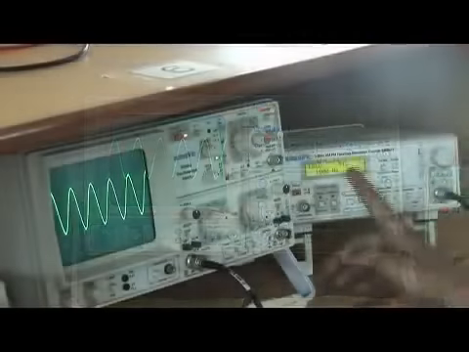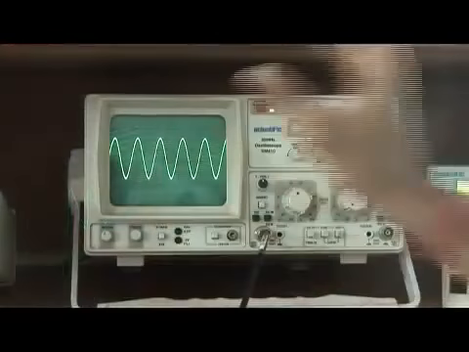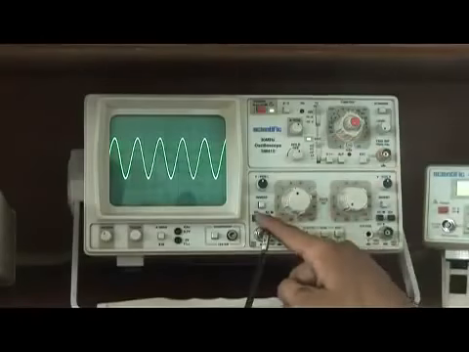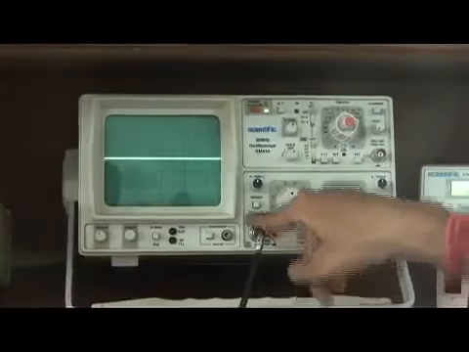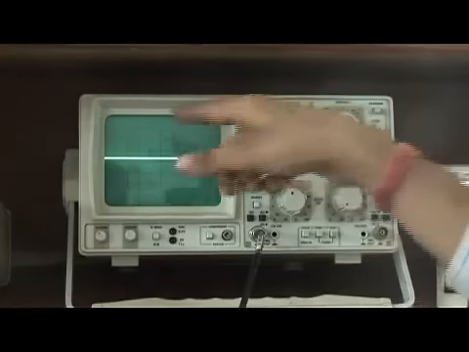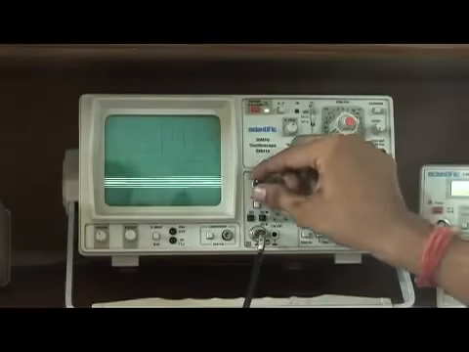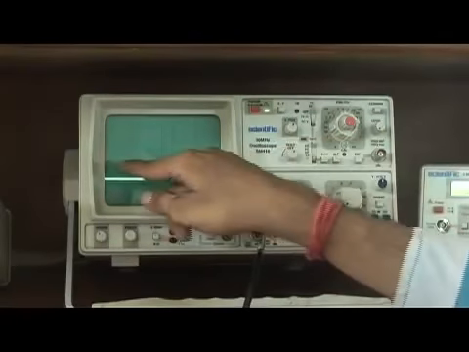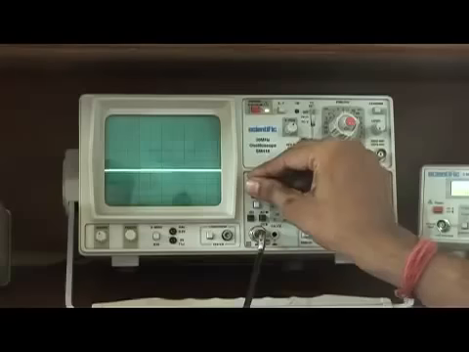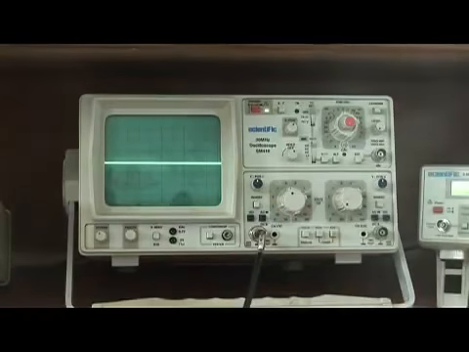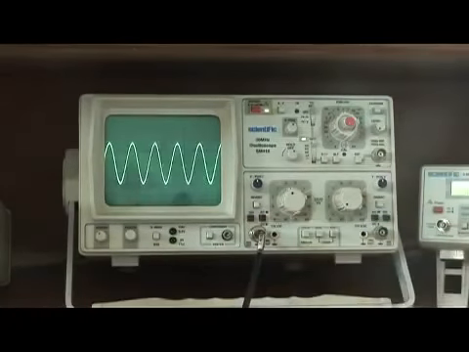Now whatever is being generated, we have to view here. Don't worry about what the signal looks like yet. First of all, use this point called ground, GD. When you press it, it gives you a straight line. Now you have to set this straight line to the center of the screen using this Y position movement. That means here, I have set it in the center of the screen. Now I have to release the ground.